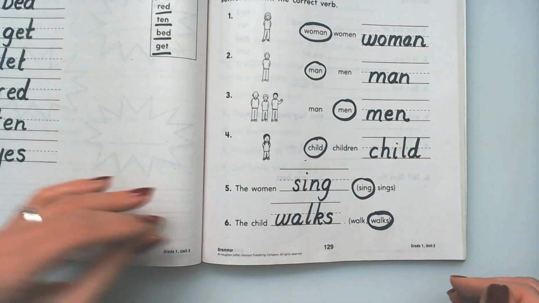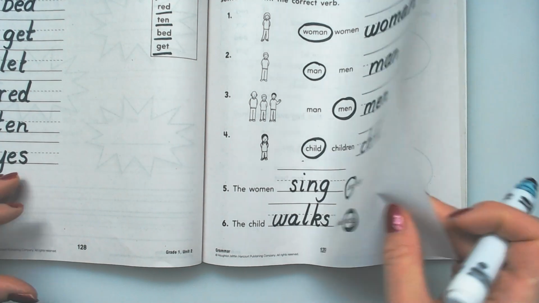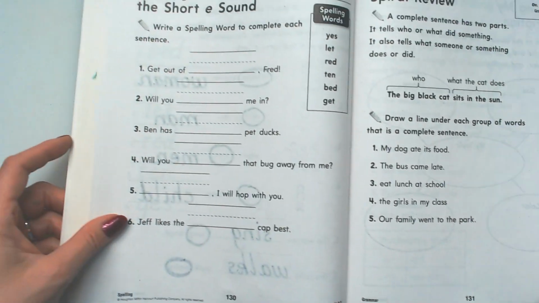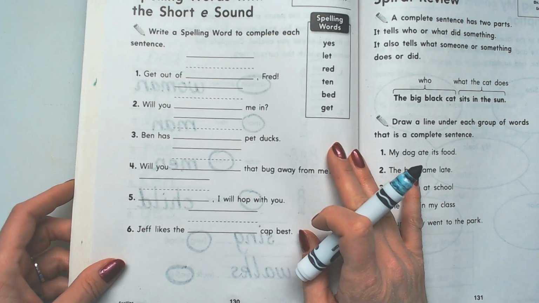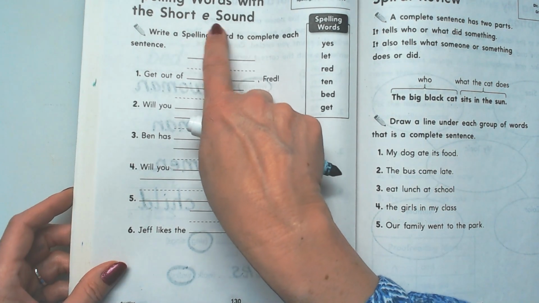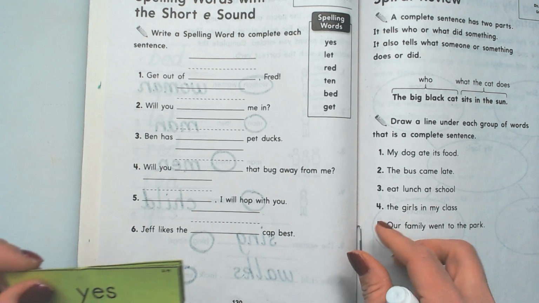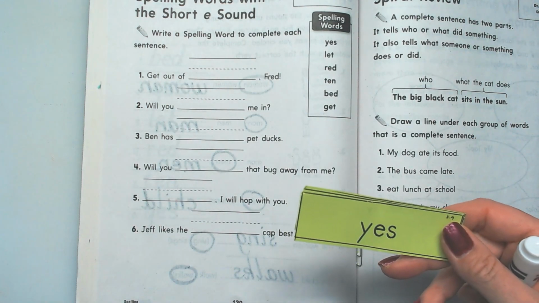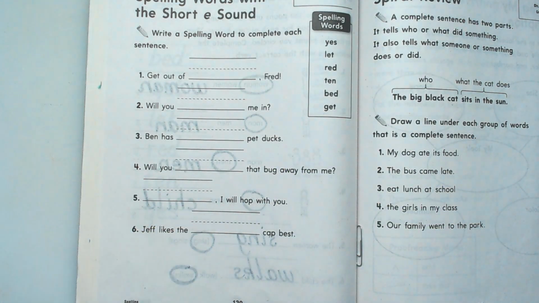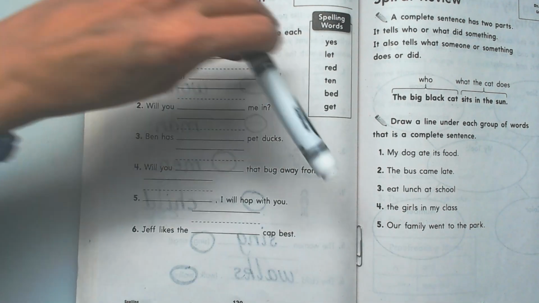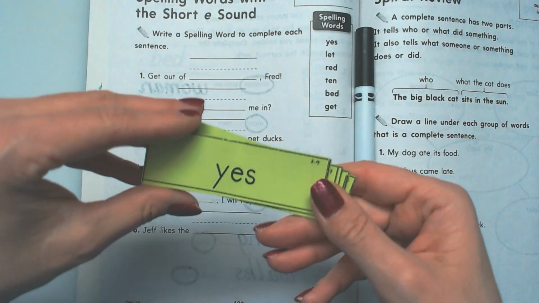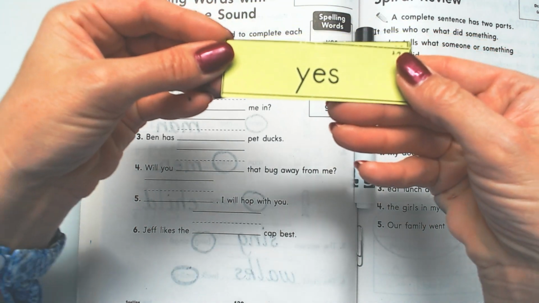Okay, let's go on. This is our last one for today. This is spelling words with a short eh sound. And let's go ahead and read them on this list because this one has our 2 challenge words on it. Let me put the marker there. Okay, so let's see if you can read all your spelling words.